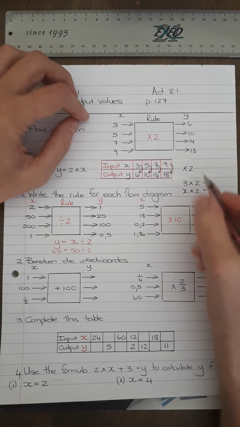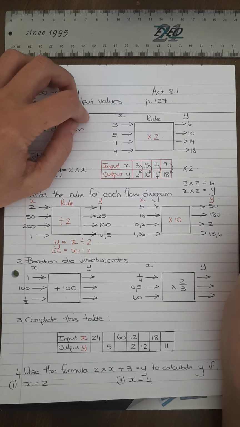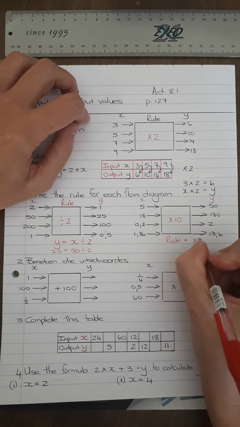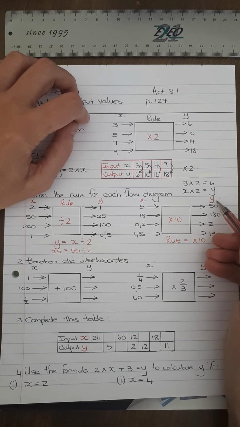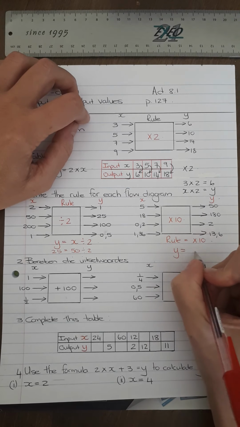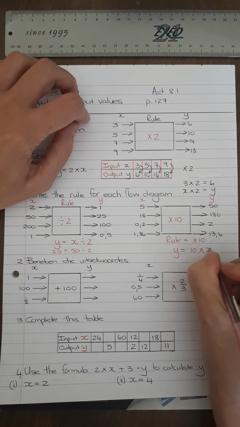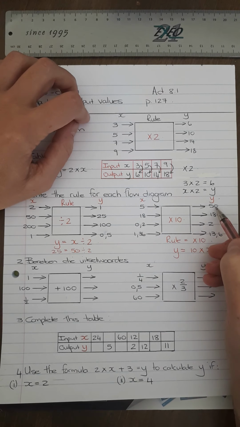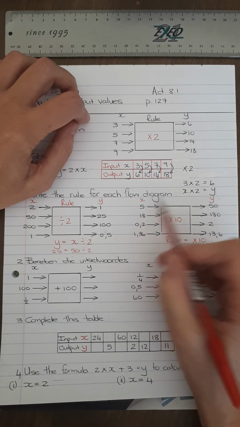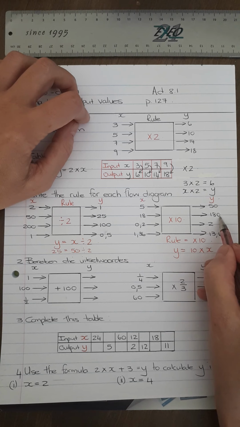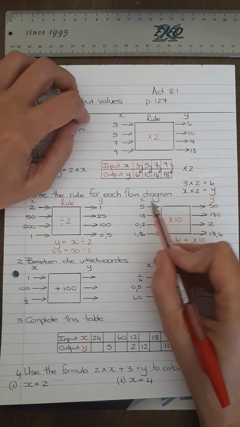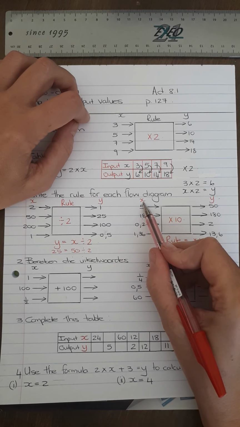If these are my x values and these are my y values, how do I write it out? The y value equals 10 times the x value. 50 is the same as 5 times 10. 180 is exactly the same as 18 times 10. Y equals x times 10. That's how we do it.